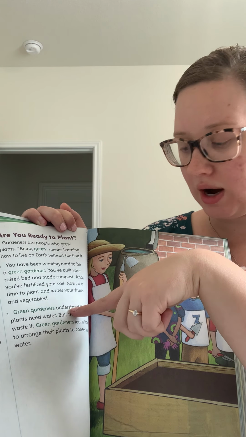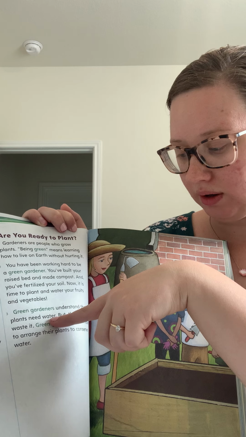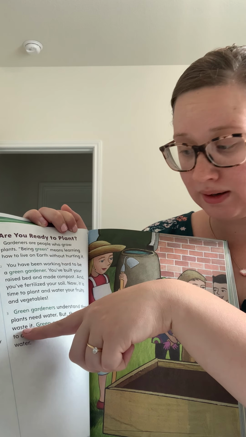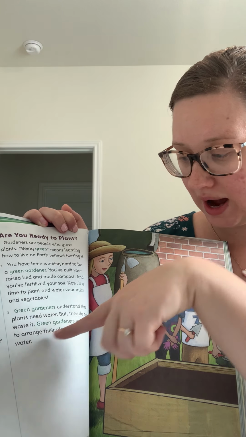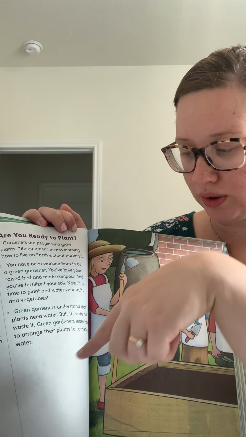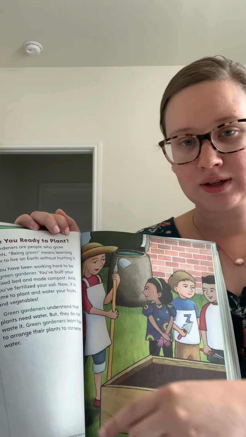Green gardeners understand that plants need water, but they do not waste it. Green gardeners learn how to arrange their plants to conserve water. Conserve means to not waste. So I'm thinking about what I'd like to plant in my garden. I know I love carrots and strawberries and lettuce. I think those would be the 3 things that I would start out with if I was a gardener. Let's see what these kids decide to plant.